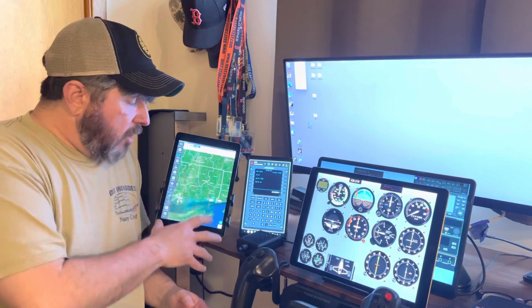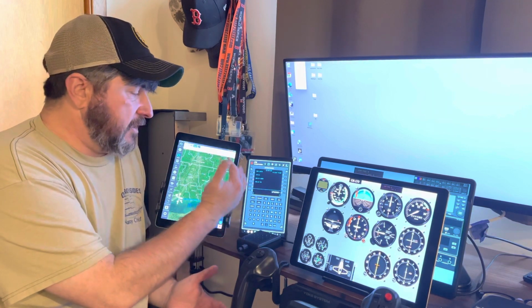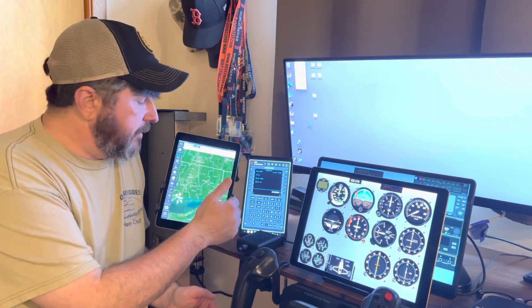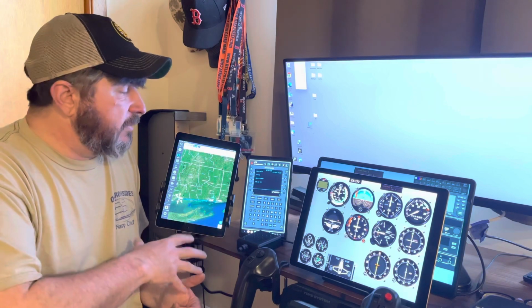So hardware wise, these are just tablets, nothing fancy. This is an iPad Air 2. This over here is a Samsung something something. It's an older tablet. On the Air 2, I am running Flight Plan Go. The software can be found in the Android store and the Apple store.